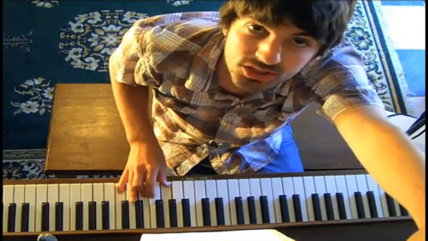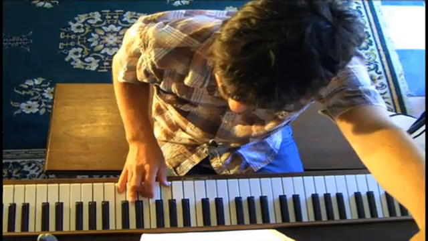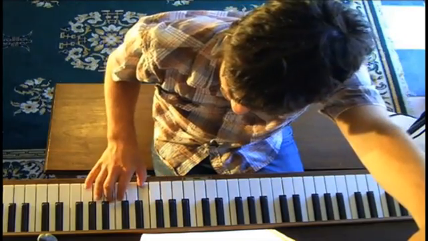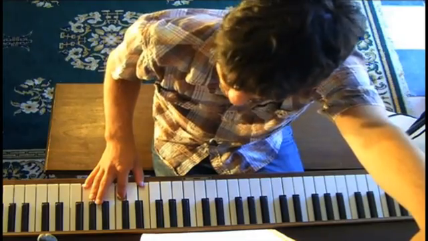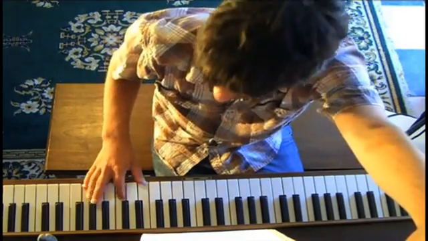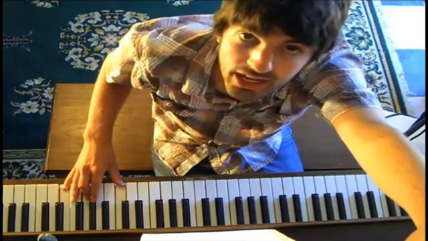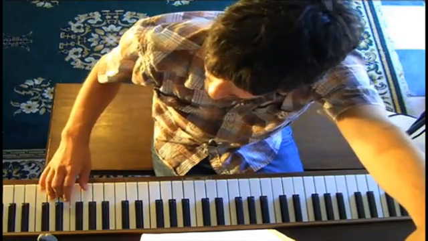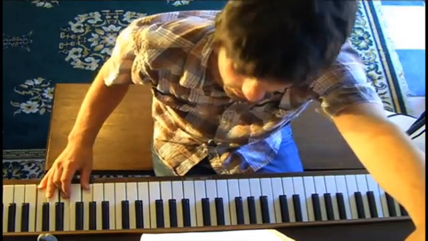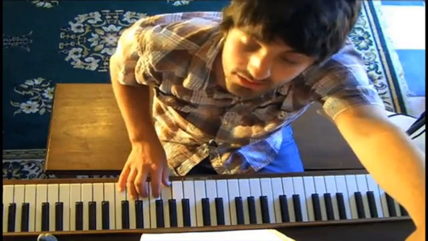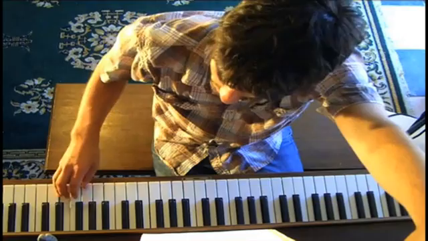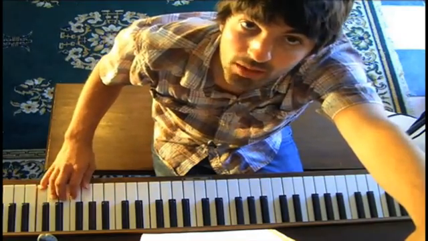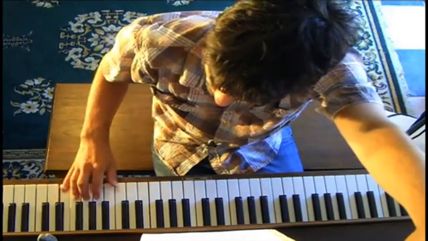Now what you want to do is start on the first position, the first inversion, which is going to end up being C, E, and A. And then now we want to go to the second inversion, so we're going to have E, A, and C. And of course, if we keep going, then we're going to have A, C, and E. So if I try that again. And then we can go back from the top and go backwards.